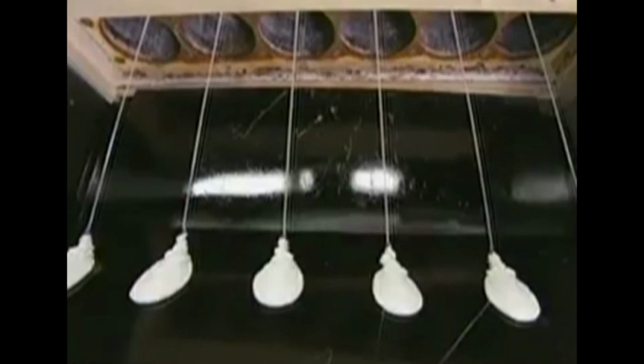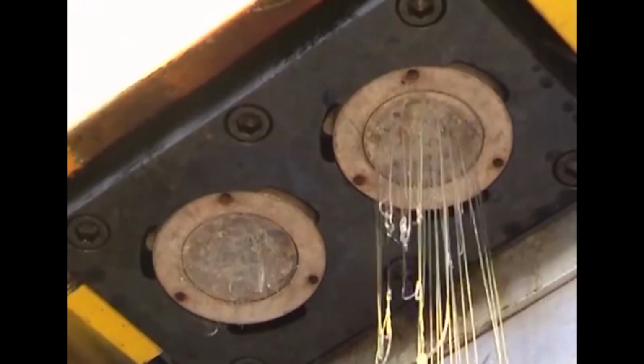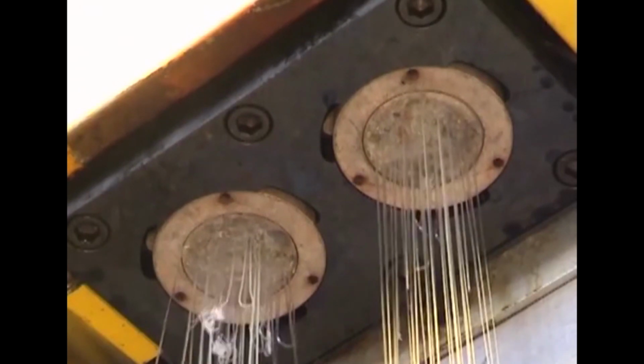If it contains a small air bubble, that also will interfere with the formation of longer, continuous filaments. So, it is vacuum treated to remove the air bubbles, and then stored in the storage tanks. From the storage tank, the molten solution, that is a free flowing polymer, is made to pass through the holes of the spinneret.